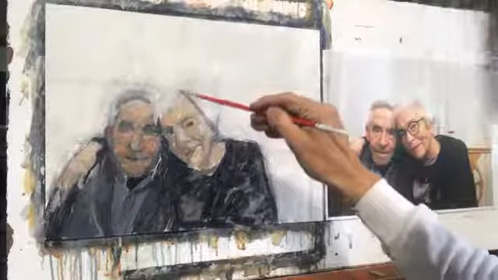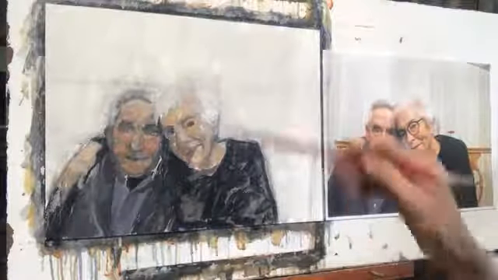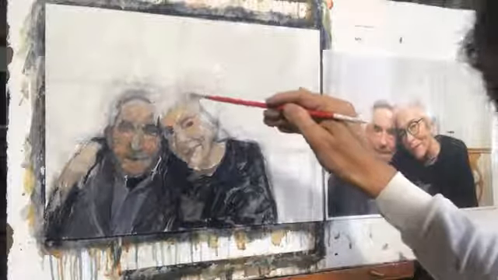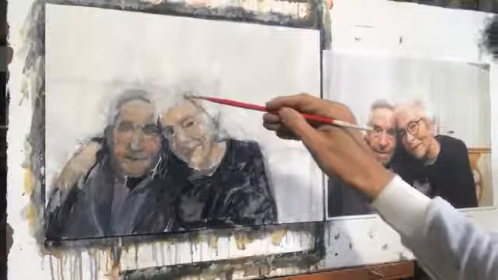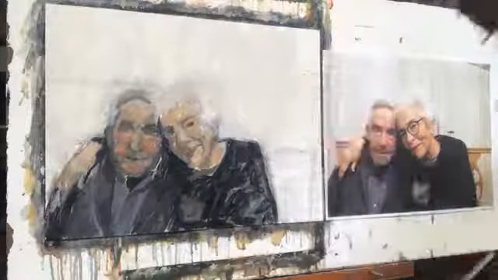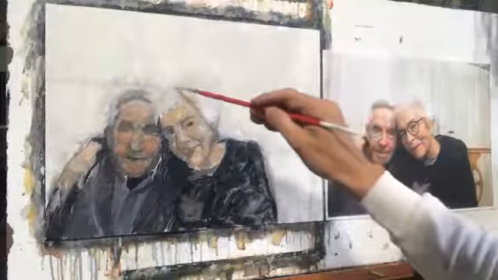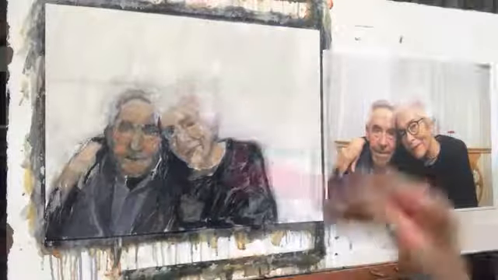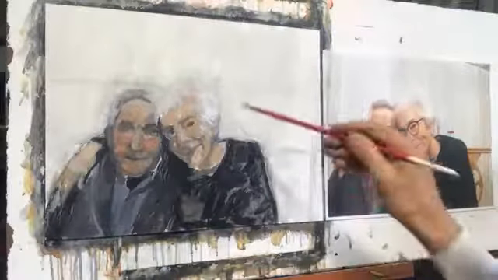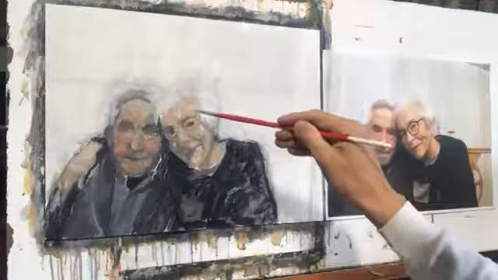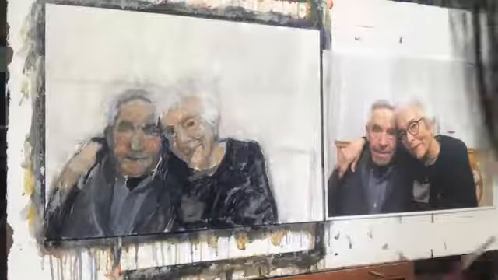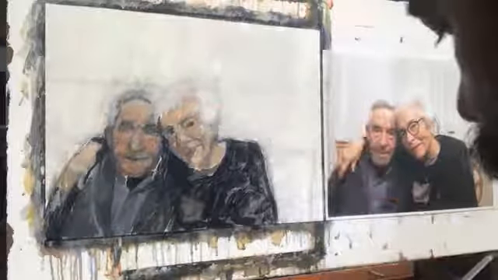Trying to tease the hair here. Tease it so it feels less contained or Lego-like. I'm teasing the hair, creating some directional brush strokes, bringing some light tones.